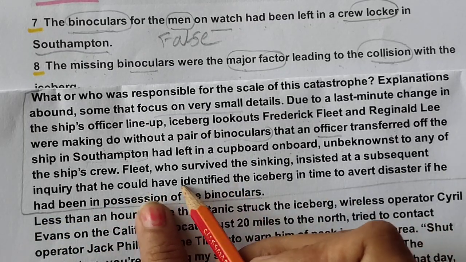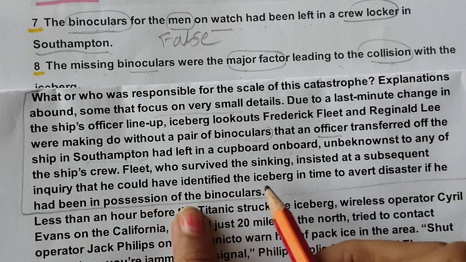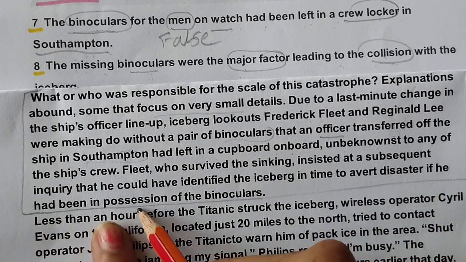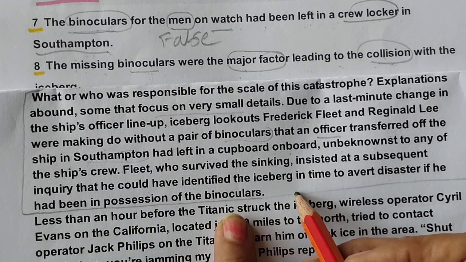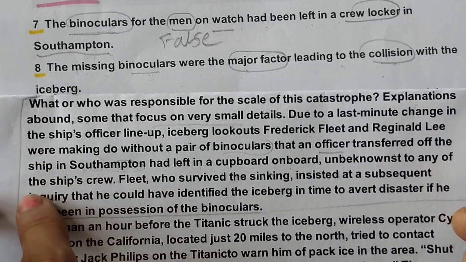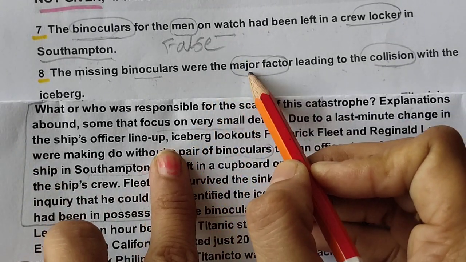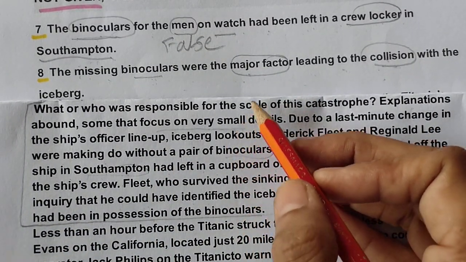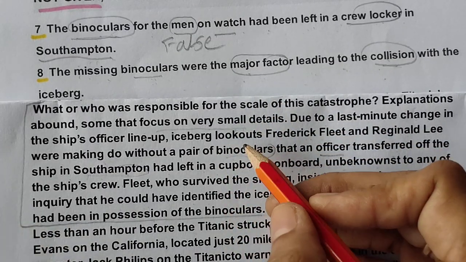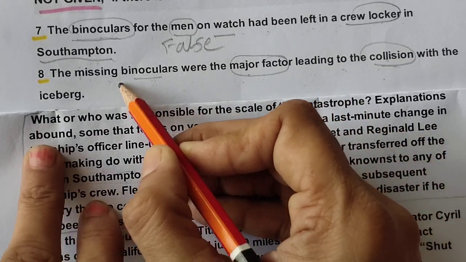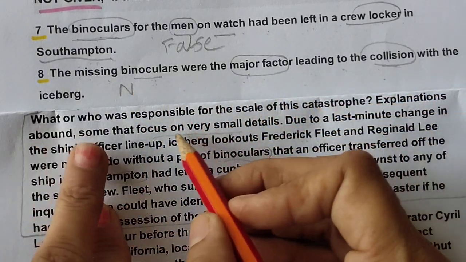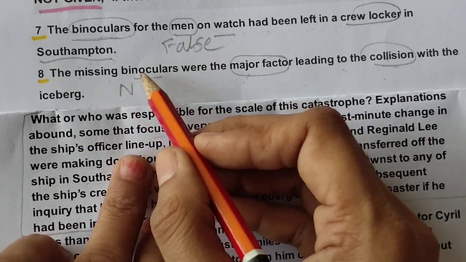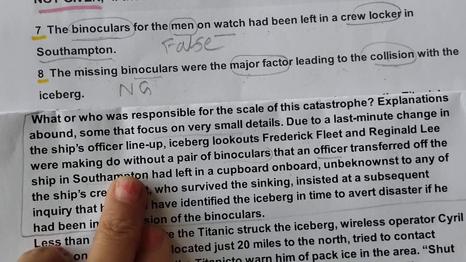He could have identified the iceberg in time to avoid disaster if he had been in possession of binoculars. So they are saying something different, but they are not saying that this is the major factor. So they are not describing anything like that, whether it was a major factor or not. So relating to binoculars, they are not telling that this is the major factor or not. Some that focus on very small details, but about binoculars they have not told. That's why not given will be there.